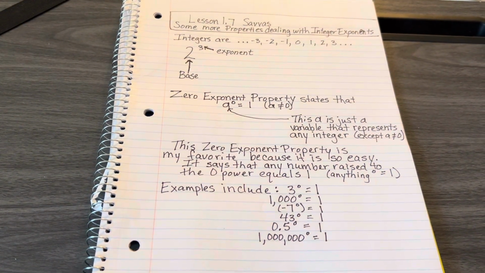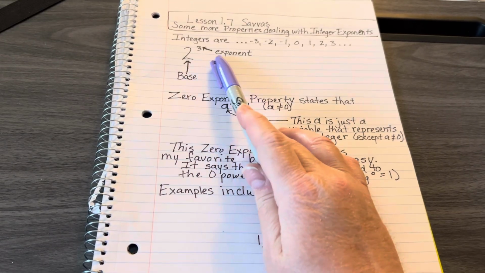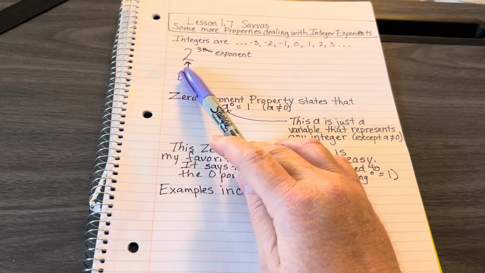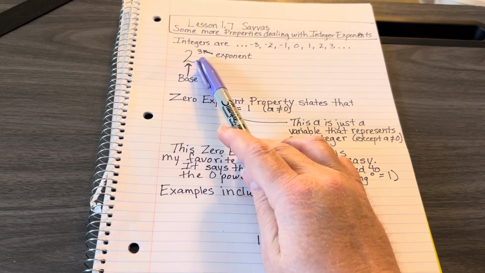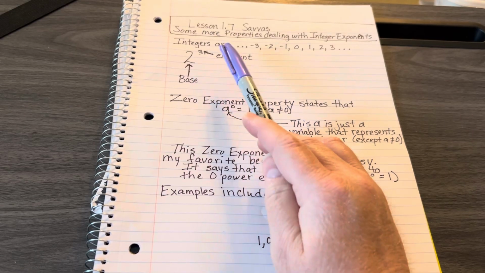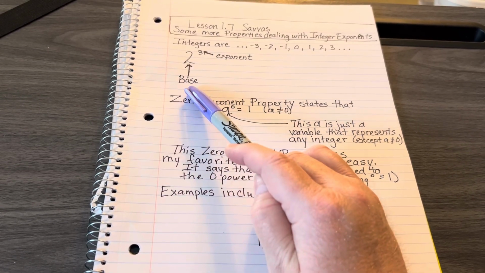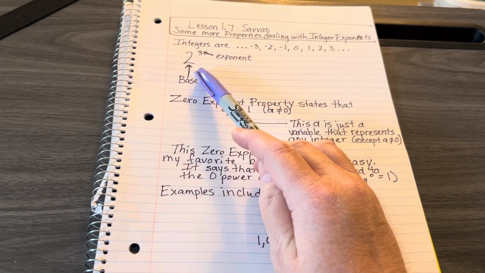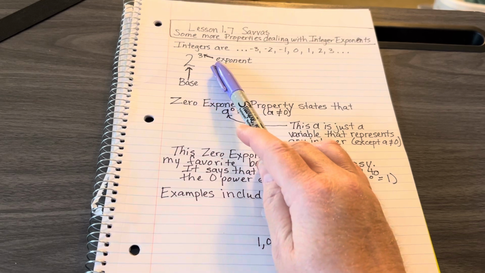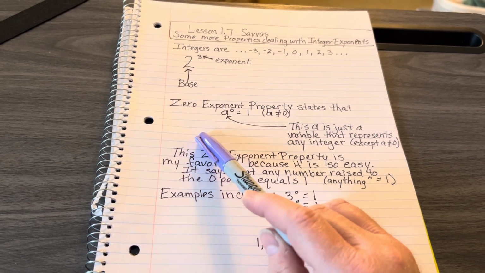Also, let's remember what an exponent is. An exponent, in this example, 2 to the 3rd power, is this small 3 right here. That's your exponent. The 2 would be considered the base. So in the number 2 to the 3rd power, 2 is your base, and 3 is your exponent. Those are just some reminders to help us with this lesson.